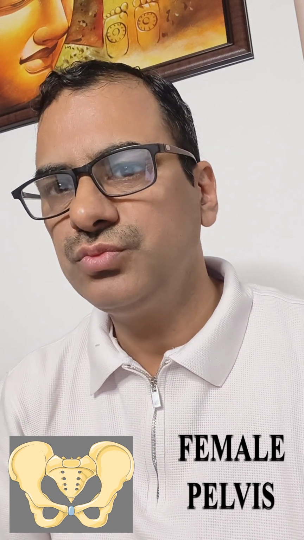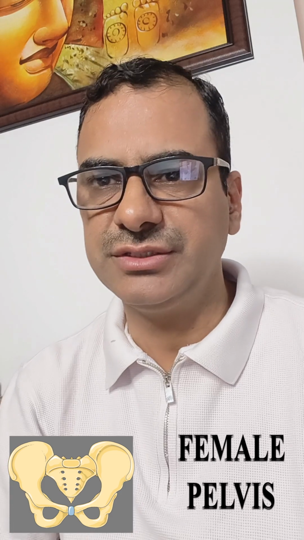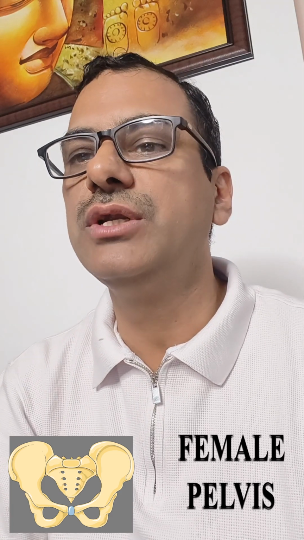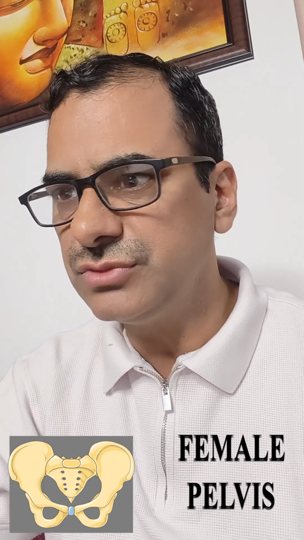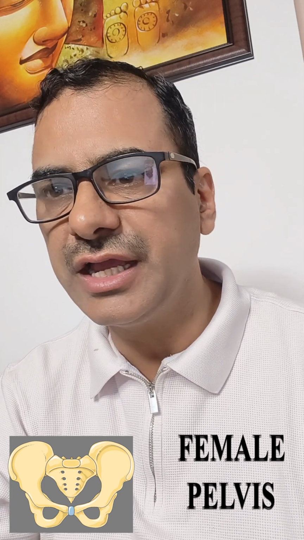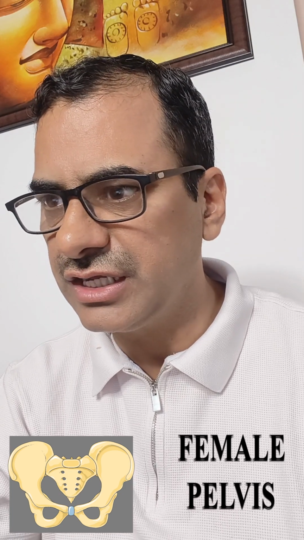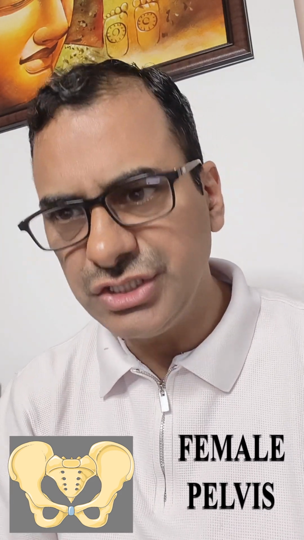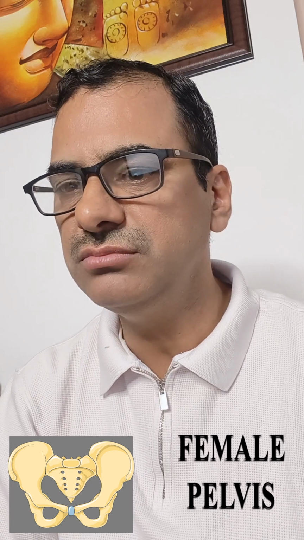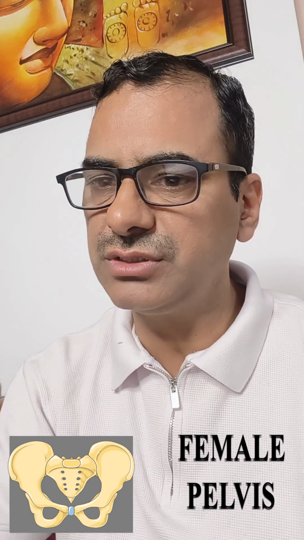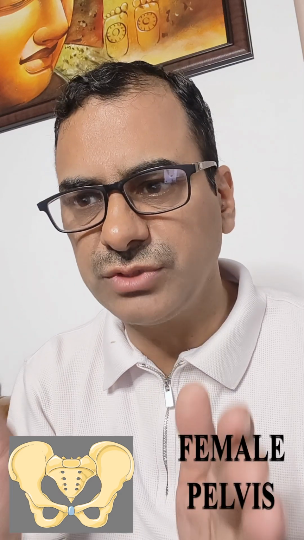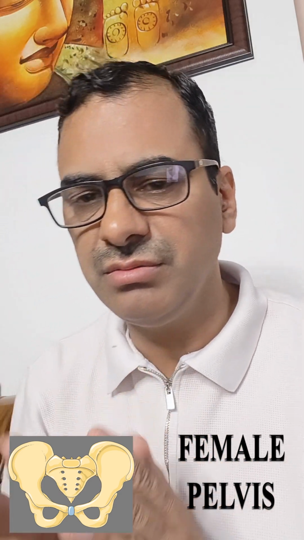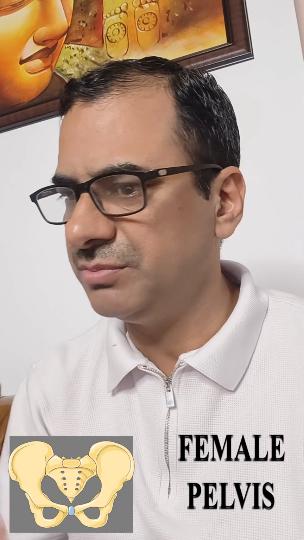Now we come to a special diameter known as the sacrocotyloid diameter. It passes from the sacral promontory to the iliopectineal eminence. Again, there will be two such diameters. It measures 9 to 9.5 centimeter. It is important because sometimes the posterior portion of the occiput, the parietal eminence of the fetal head, may get caught here or may be arrested here.